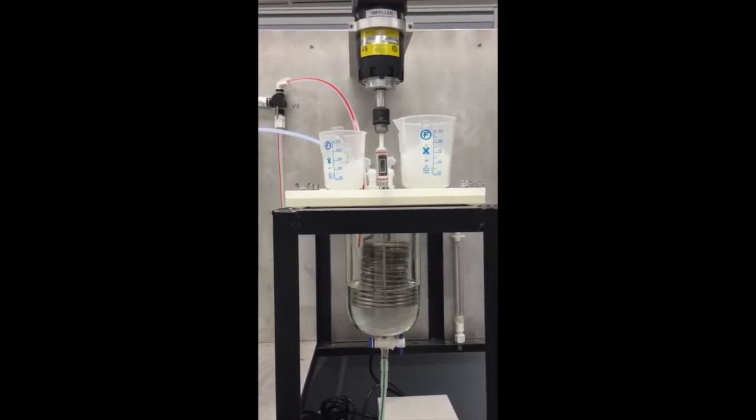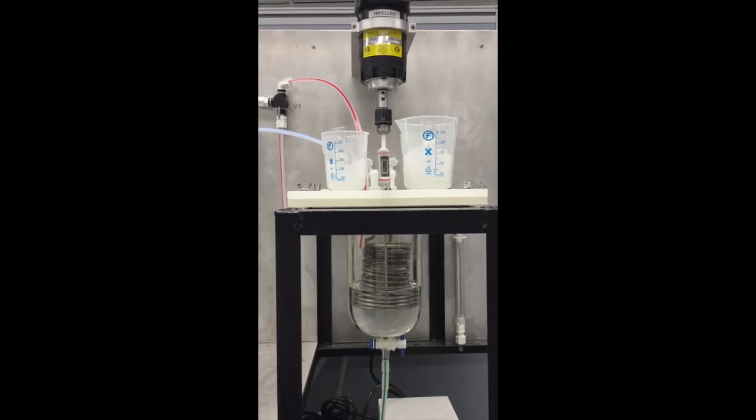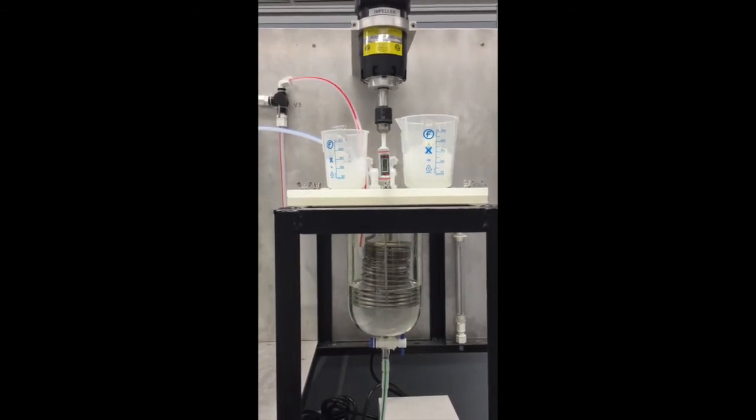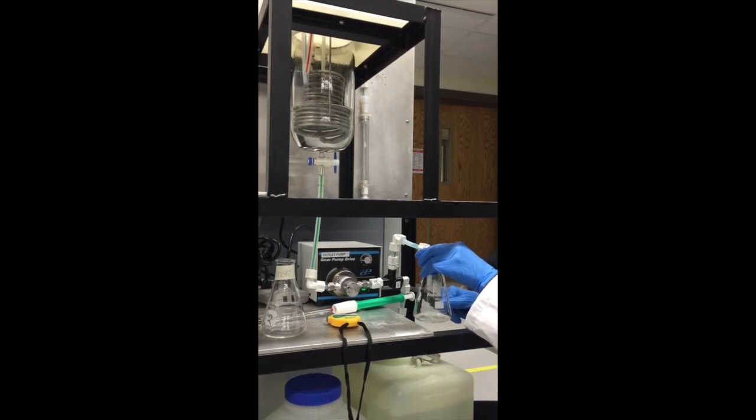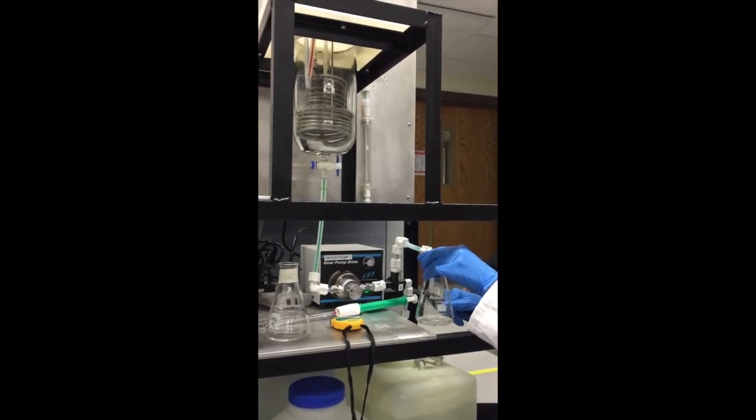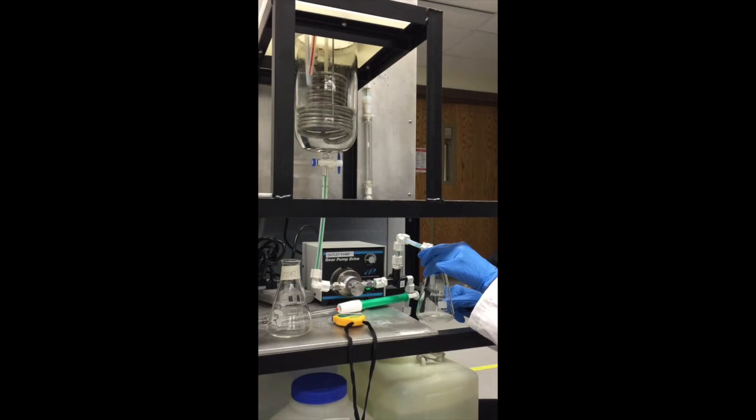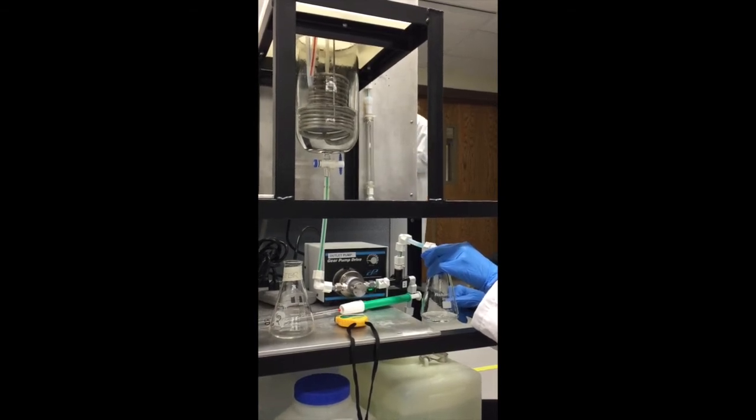Place 5 milliliters of hydrochloric acid in 3 separate Erlenmeyer flasks. Next, set the temperature of the heater to the appropriate temperature. Place the reagents and set the timer for 10 minutes. Then pour the contents of the Erlenmeyer flask, where the reagents were mixed, into a flask containing the hydrochloric acid.